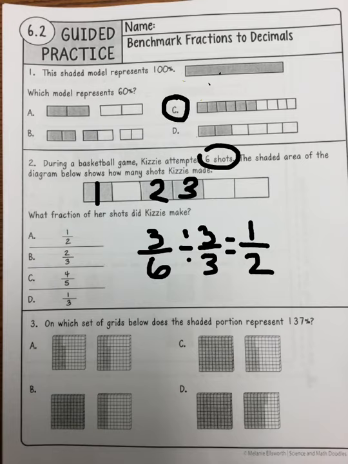So when I look at this, I see that it says 137%. So that means that I have to have an entire square shaded. I have to have 100 shaded for sure. And so when I look at this, I can automatically get rid of A as an answer choice because it doesn't have one of the entire squares shaded. The entire unit is not shaded on the grid.